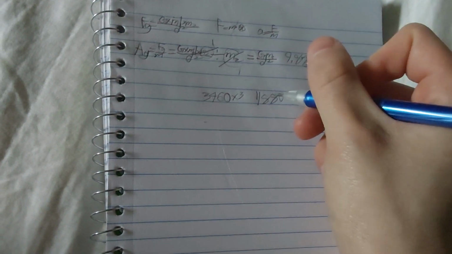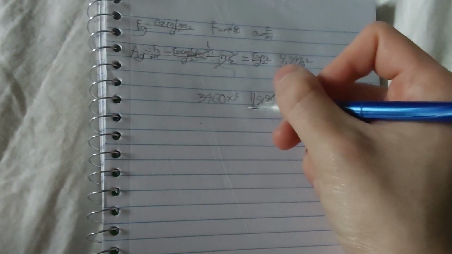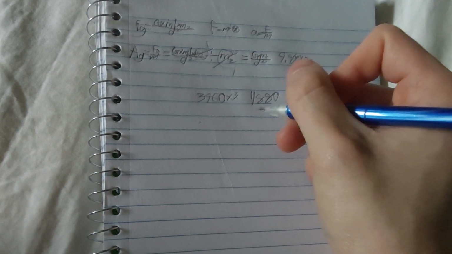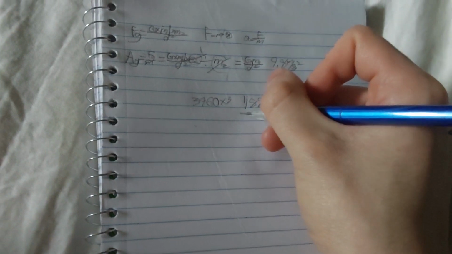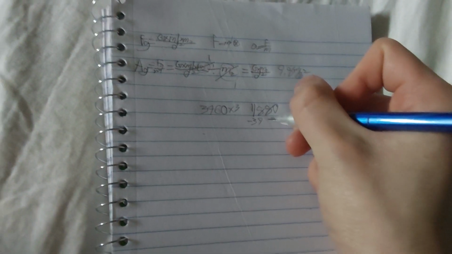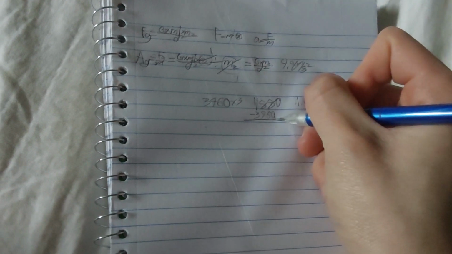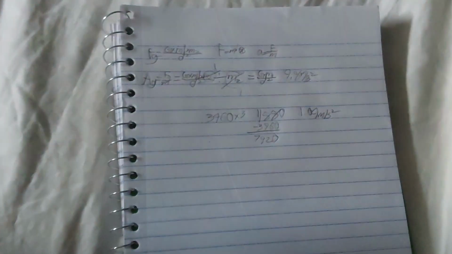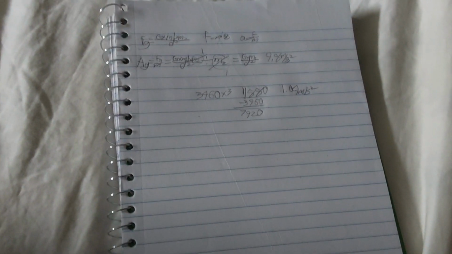At 11,880 miles away from the center of the Earth, you would actually be about 7,920 miles from the surface of the Earth, which is roughly equal to the diameter of the Earth. So you're about far enough away from Earth that you could fit another Earth between you and the Earth.